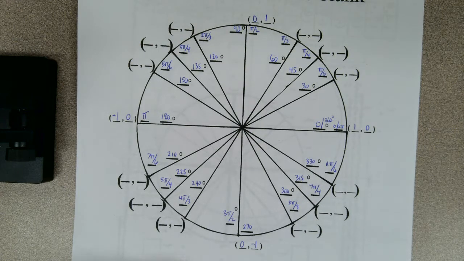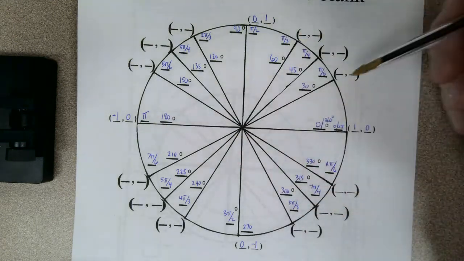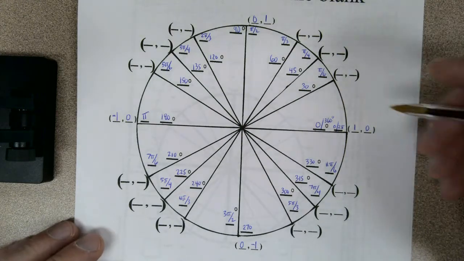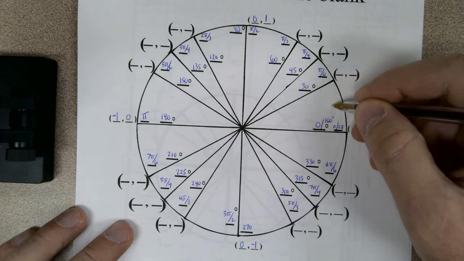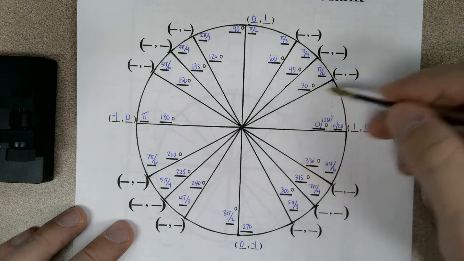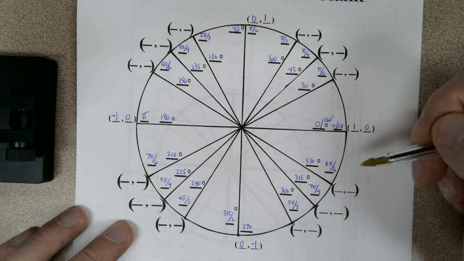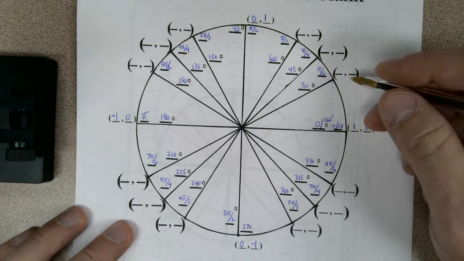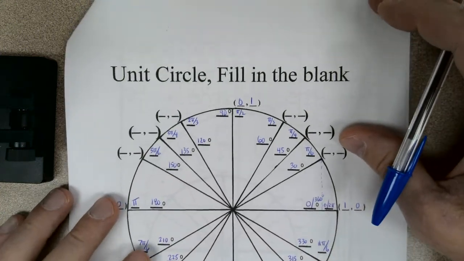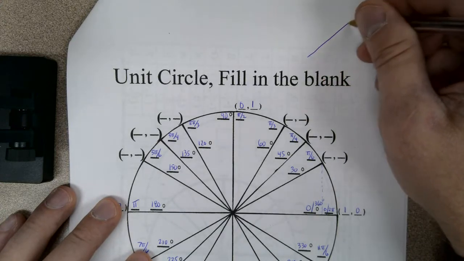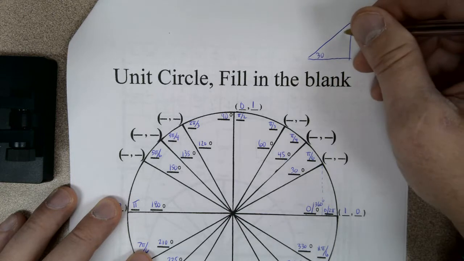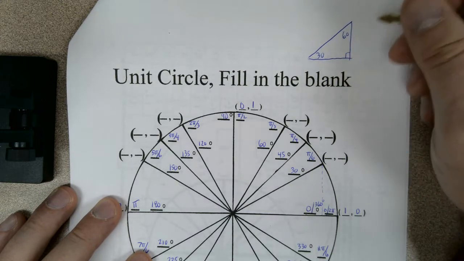So we've got our quadrantals, but we've been utilizing our triangles. Think about if I were to sketch in a triangle here, you'll notice that's my 30, 60, 90 triangle. If I draw my triangle up here, here's my 30, and we fill in our ratios.